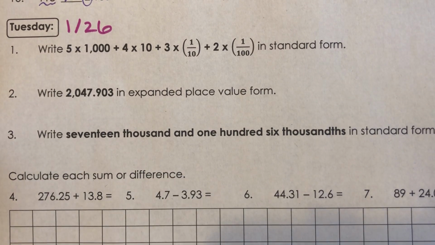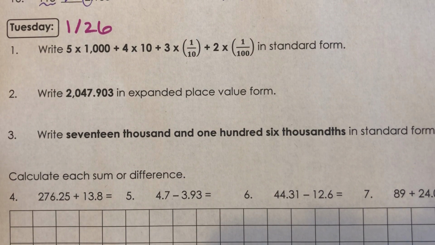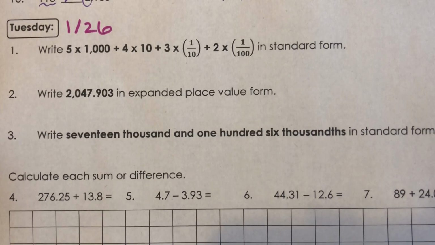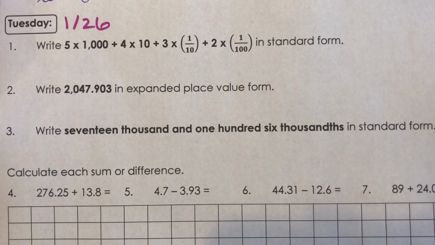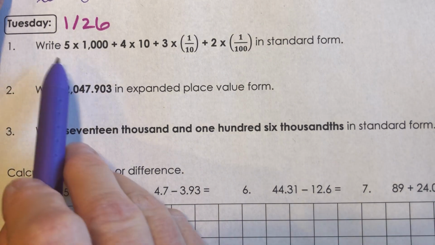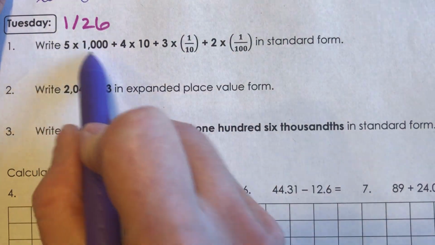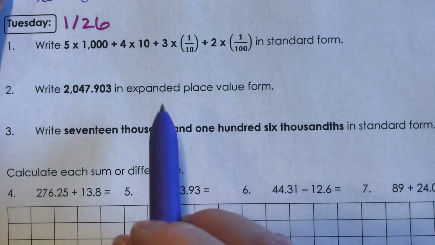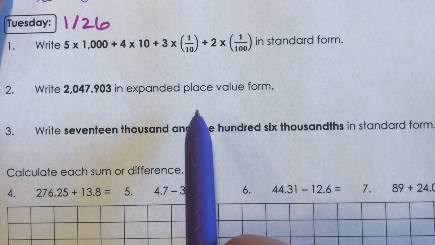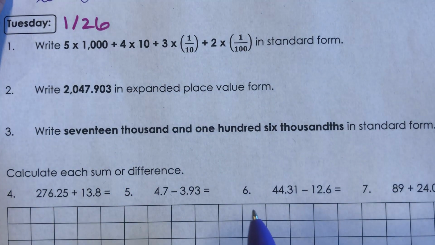It is Tuesday, January 26th, and I don't know about you, but I am ready for some bell work. Actually, hopefully, you already have this done, and now you're just checking it, so you're extra ready for your bell work. For number one, I ask you to write, and then I give you this amount that's written in expanded place value form, and I ask you to write this in standard form.